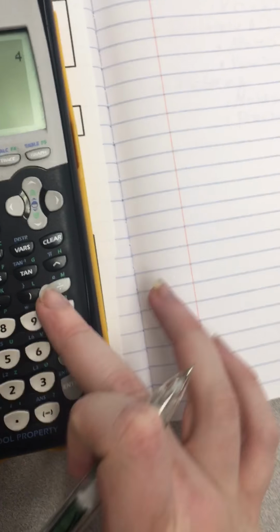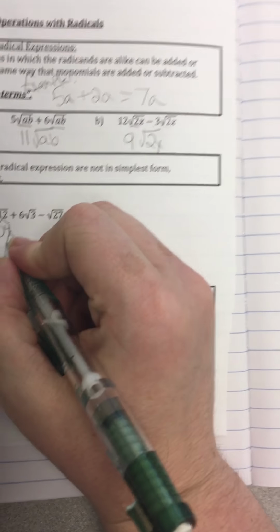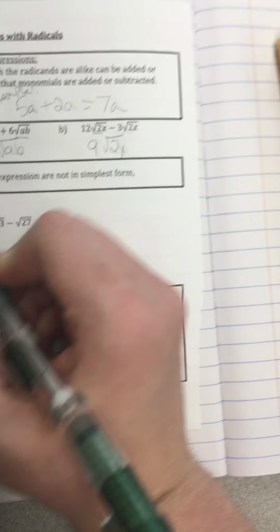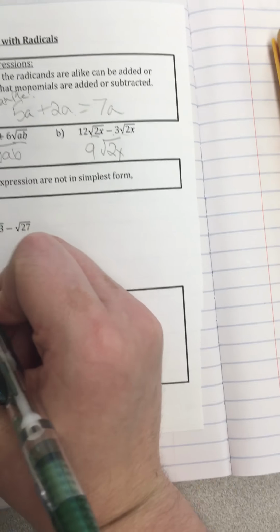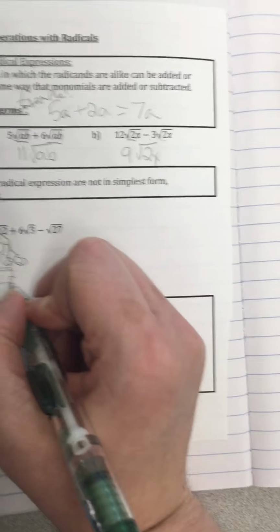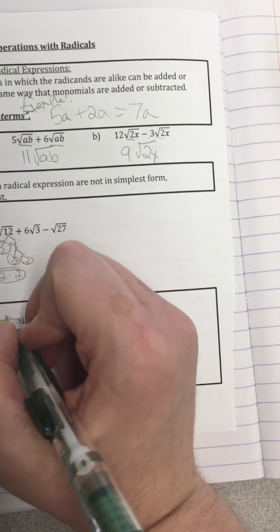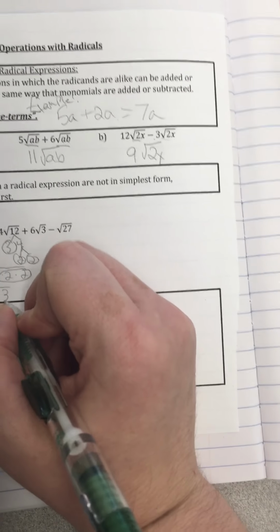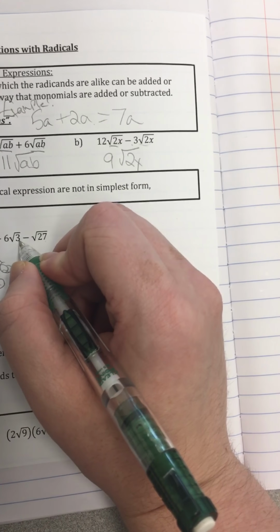And then, let's see. 3 does not work. So now we'll try 2. So we got 2 and 2. All right, so we got 4, and then 3, 2, and 2. It's a square root, so I'm looking for 2 copies. So here we go. That's going to come outside as 2 to the 1. Okay. Now this is in simplest form, so that's ready to go.